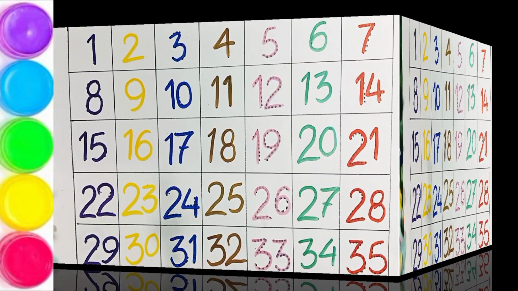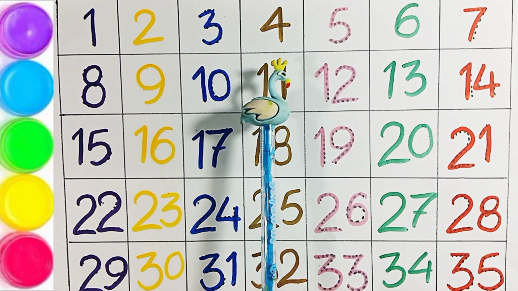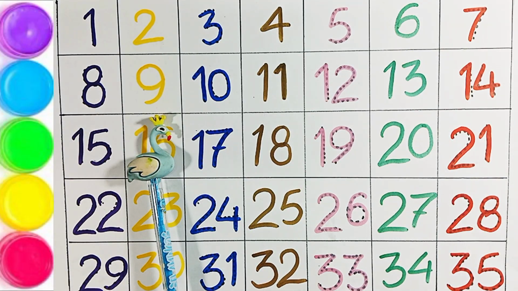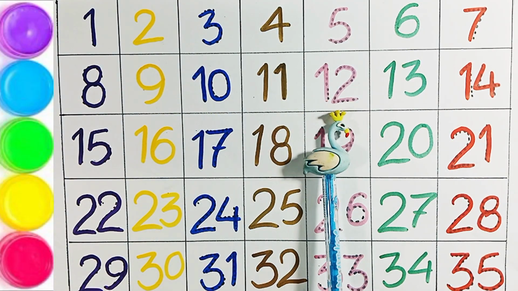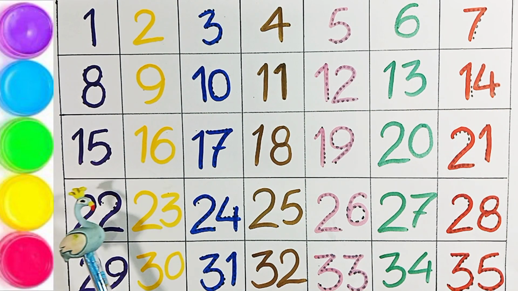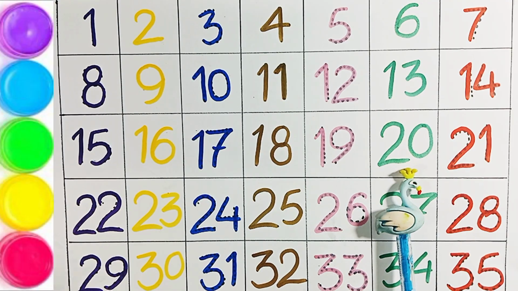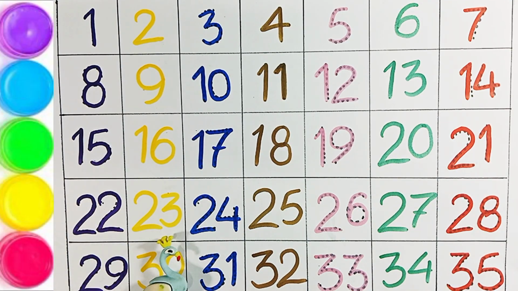35. 1, 2, 3, 4, 5, 6, 7, 8, 9, 10, 11, 12, 13, 14, 15, 16, 17, 18, 19, 20, 21, 22, 23, 24, 25, 26, 27, 28, 29, 30, 31, 32, 33, 34, 35.